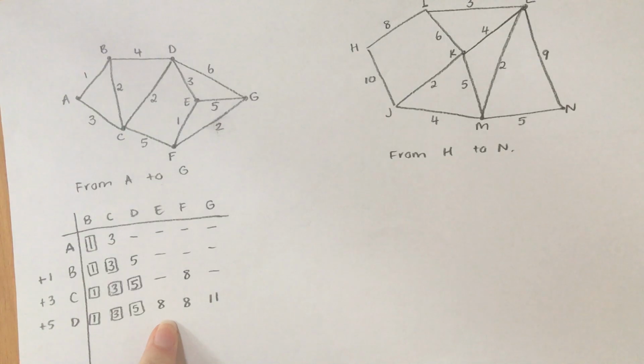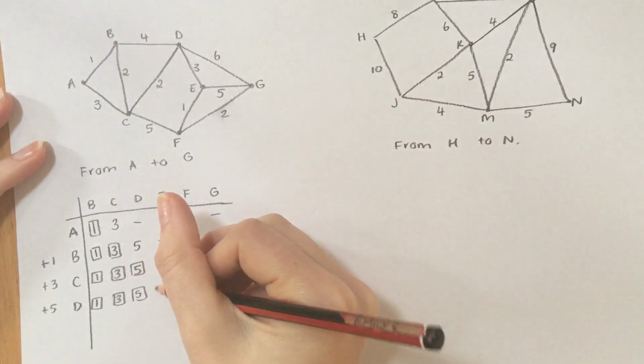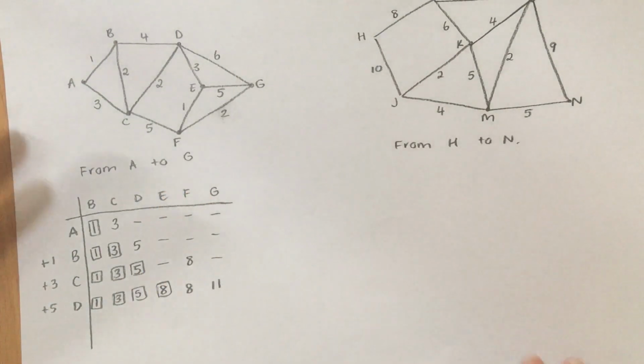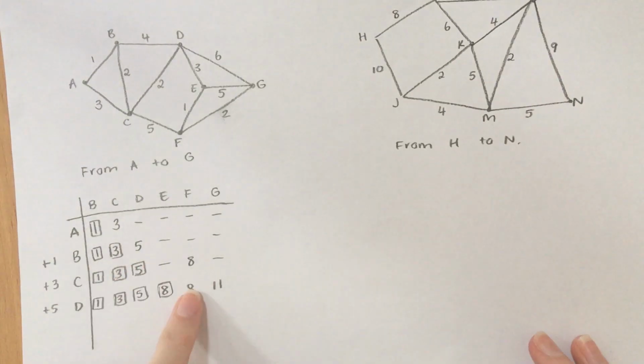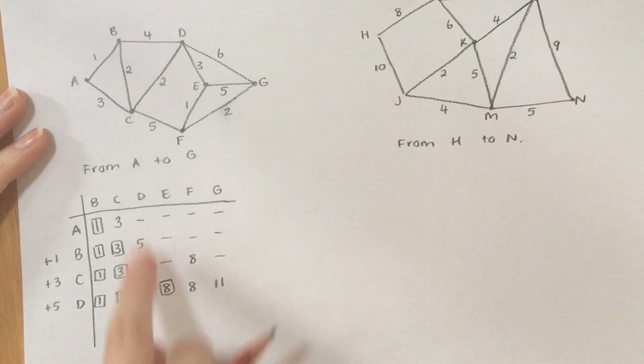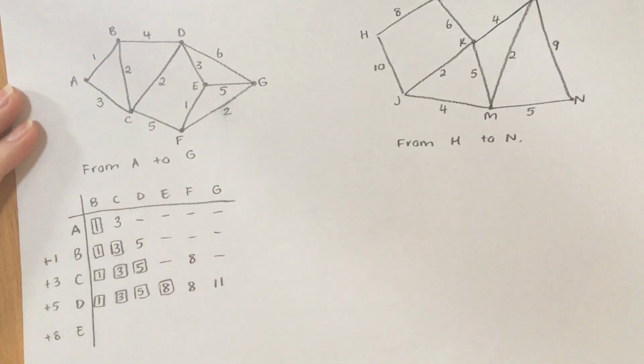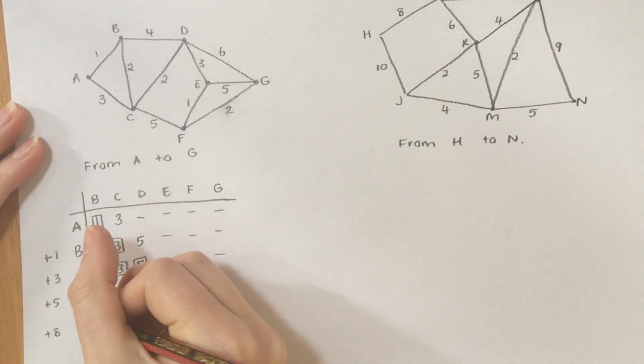Okay, we've got a choice between 8, 8 and 11. Obviously the smallest number is 8. Which one do we pick? Doesn't matter, it gets you the same answer in the end. So I always just like to pick the next one in line. You can pick the second one, it really doesn't matter, but I just like to do them in order. Okay, so I'm going to E next with a plus 8. And copy down all of your boxed numbers.